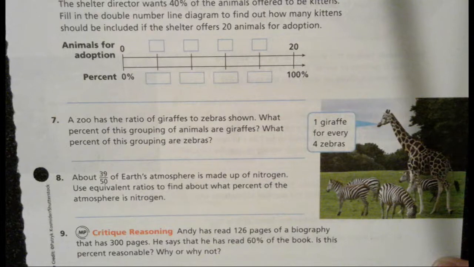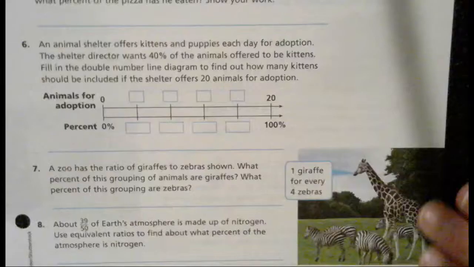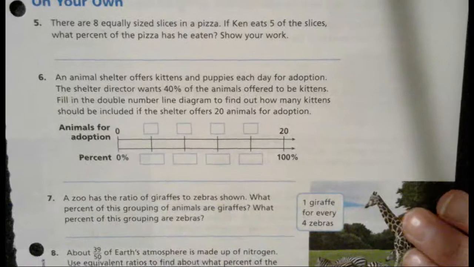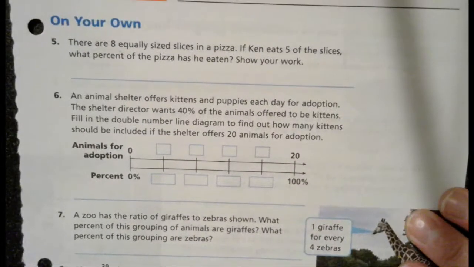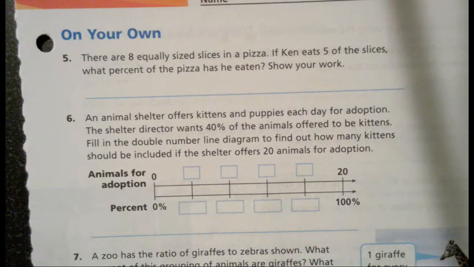Next we're going to skip to page 223. We're just going to do a couple more of these together. So, for number 5, it says that there are 8 equally sized slices in a pizza. If Ken eats 5 of the slices, what percent of the pizza has he eaten? And show your work.